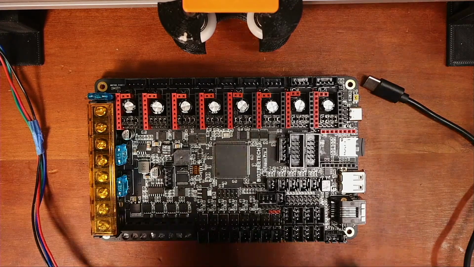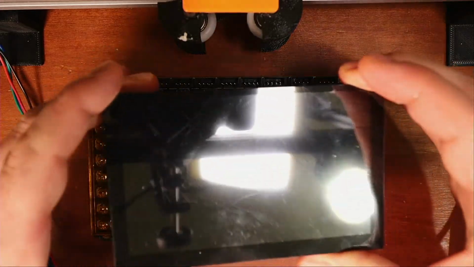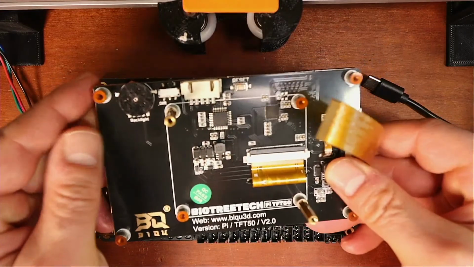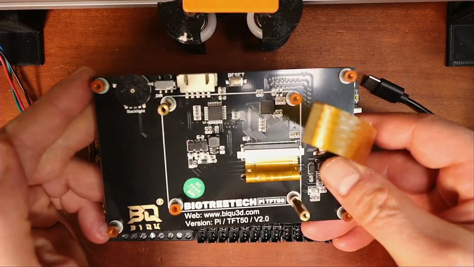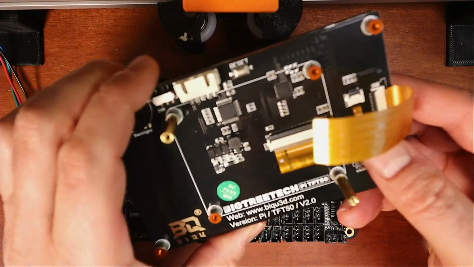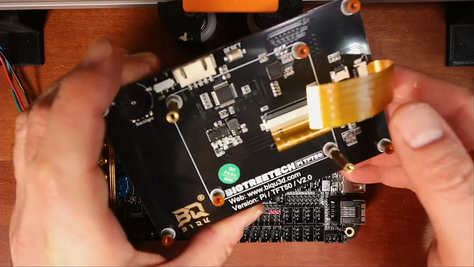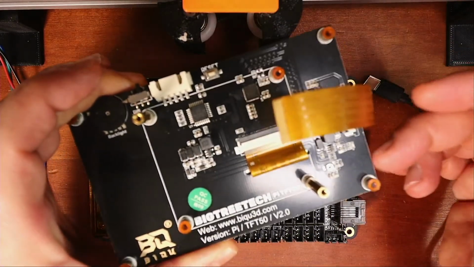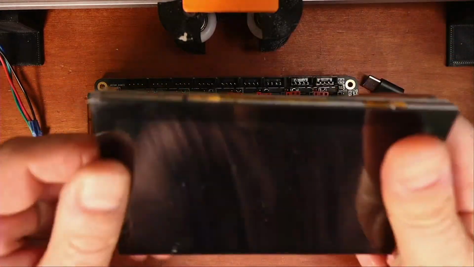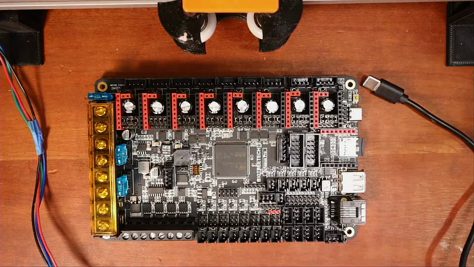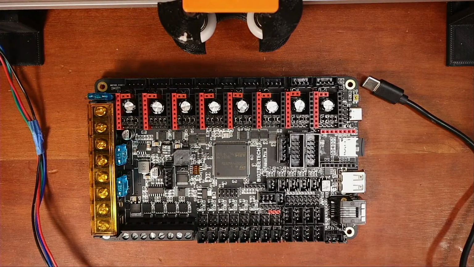Here it is. So this is a display. It's a touch display, and it's called the Big Tree Tech Pi TFT50. It's not a regular display. You actually connect a Raspberry Pi to the back of this, and then you have this little cord that goes in to connect to it, and it functions like a touch panel. It's not the same as Octoprint in a lot of ways. So let's see if we can find it real quick.